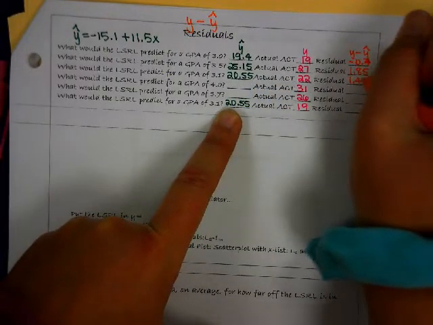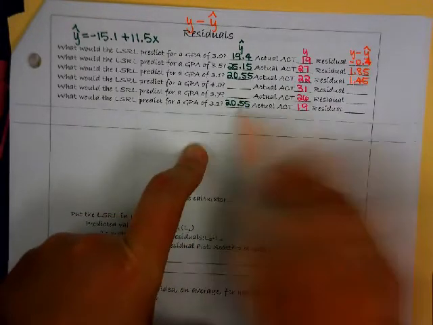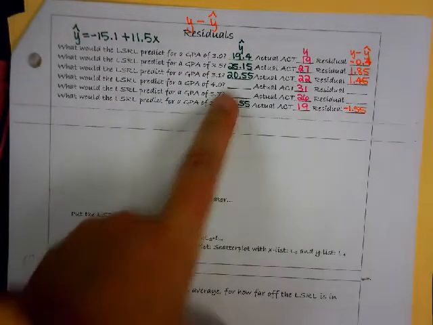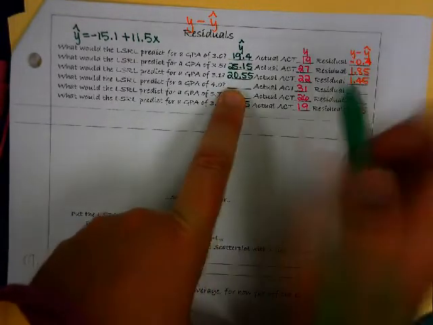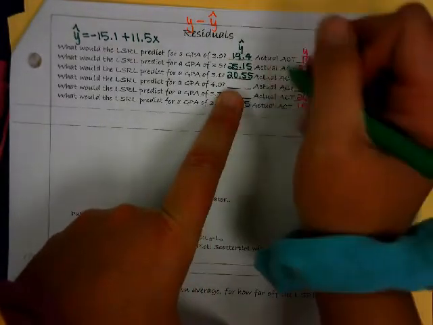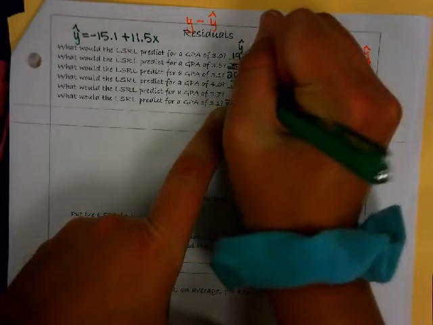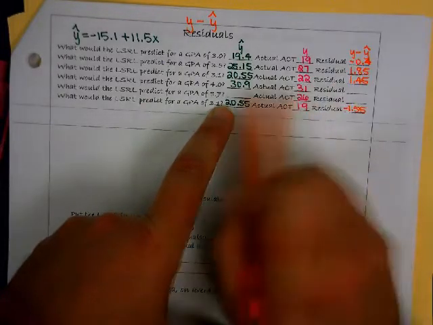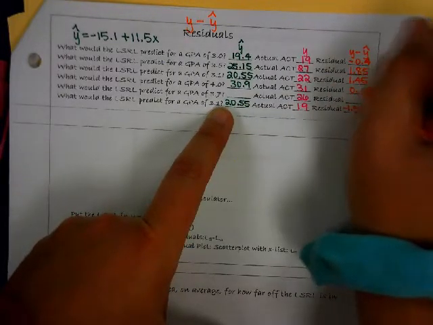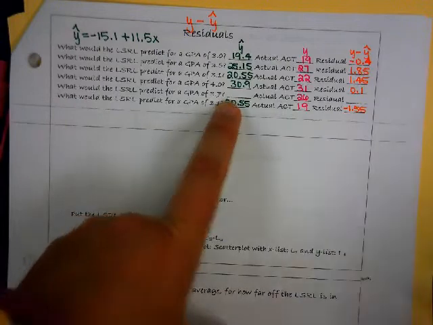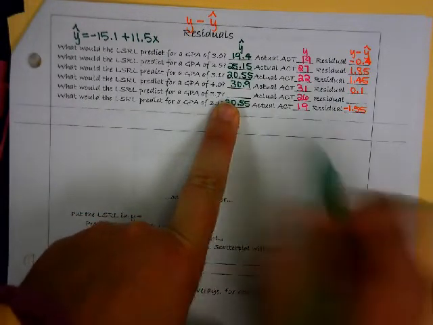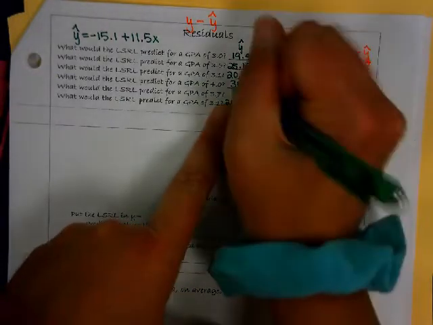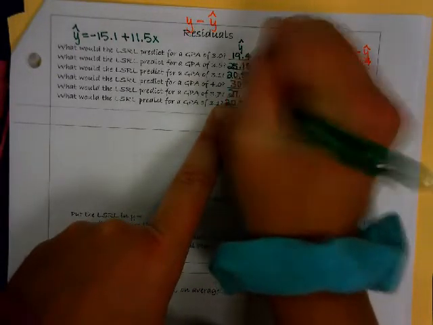What's the predicted ACT score for the student with a 4.0? 30.9, and they've really got a 31, so 31 minus that would be 0.1. And then the predicted ACT score for the 3.7 kid? 27.45. So then 26 minus that would give us negative 1.45.